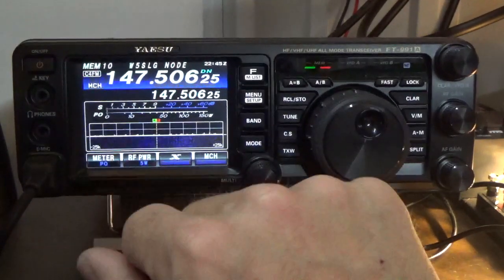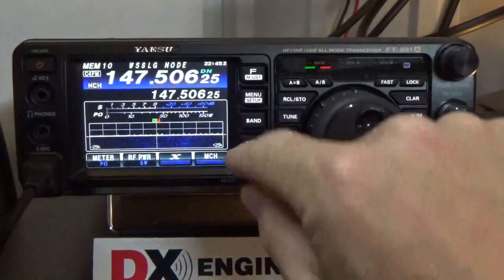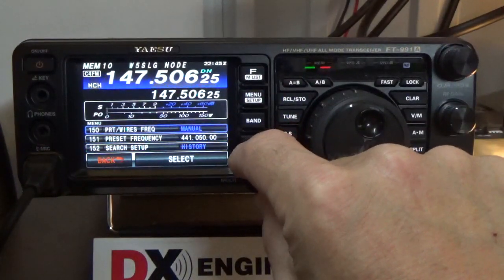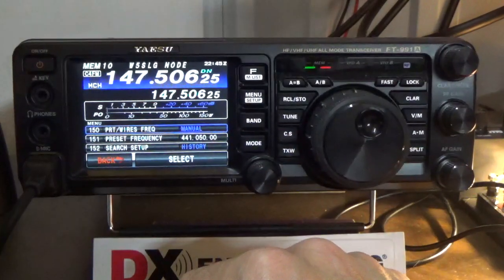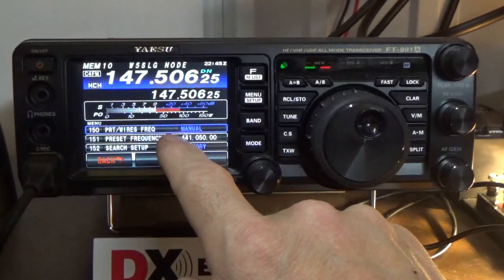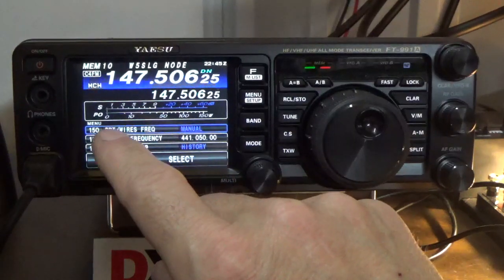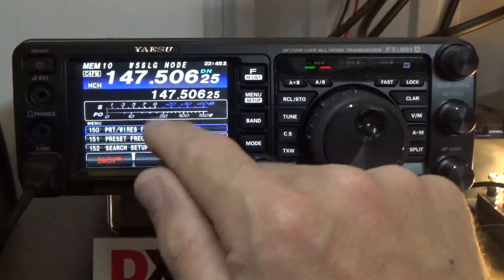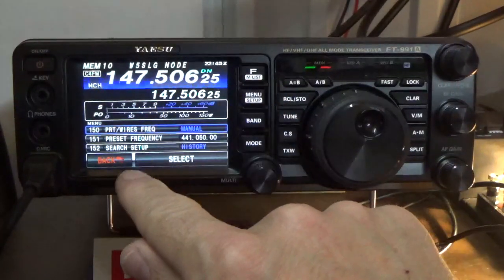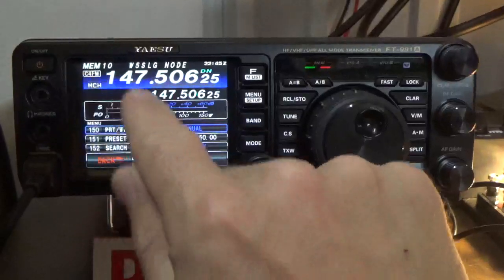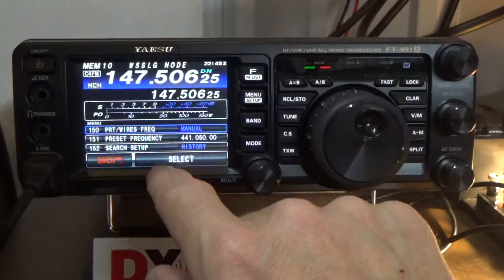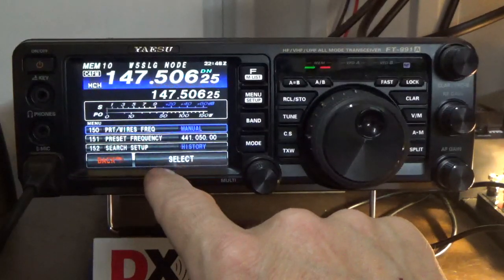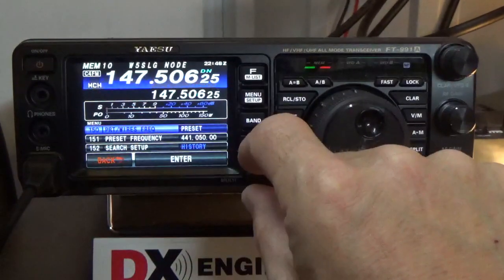We're going to go ahead and back off of this node here. We're clear of it. And what I'm going to do is press menu, and I'm going to show you the first setup is setting number 150. Right now this is manual, so what that means is if you press the WiresX button and you're in C4FM mode, whatever frequency you're on, you're going to send a signal. But this will allow us to enter a preset frequency, and I'm going to enter the frequency for W5SLG's node. First, I'm going to change this to preset.